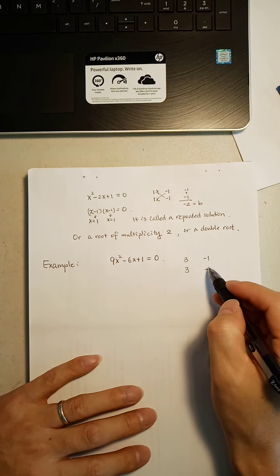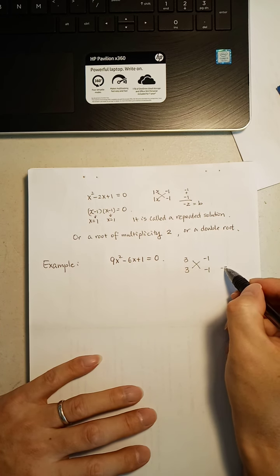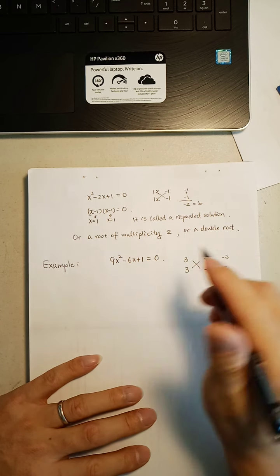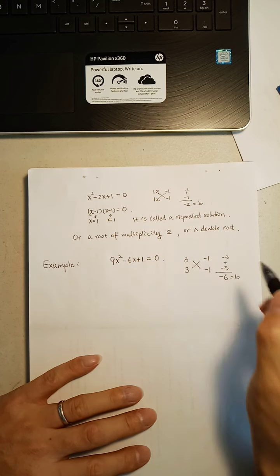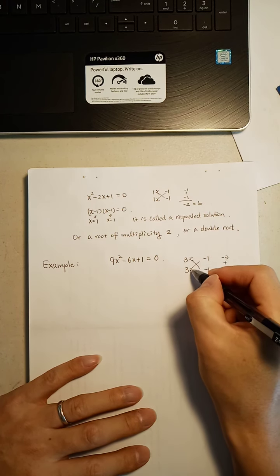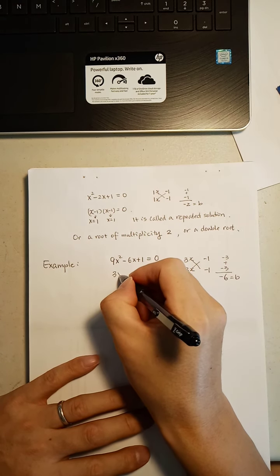So you check the cross product. 3 times -1 is -3. 3 times -1 is -3. So you add them. It's exactly -6. It's b. Okay, so that's good. Then you put x here. So 3x minus 1, 3x minus 1.